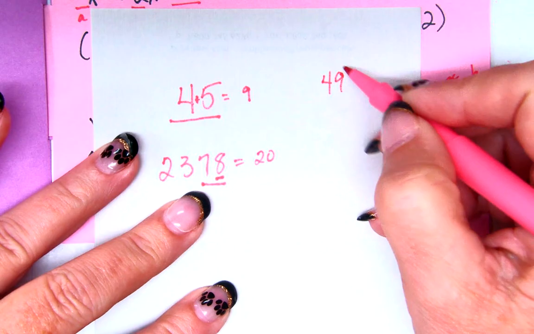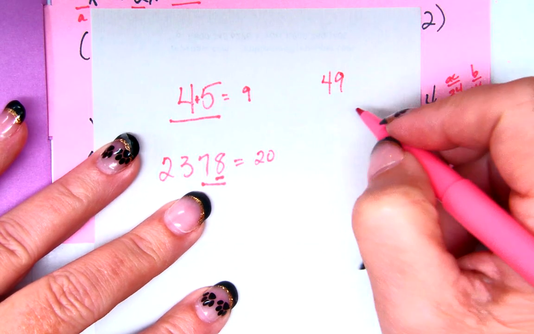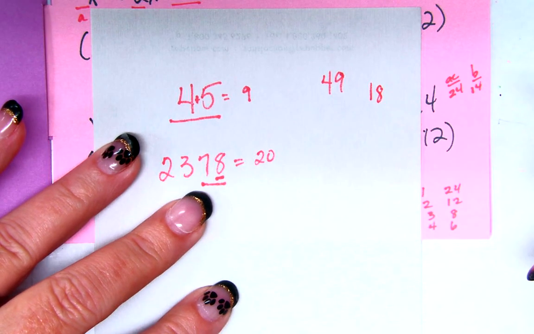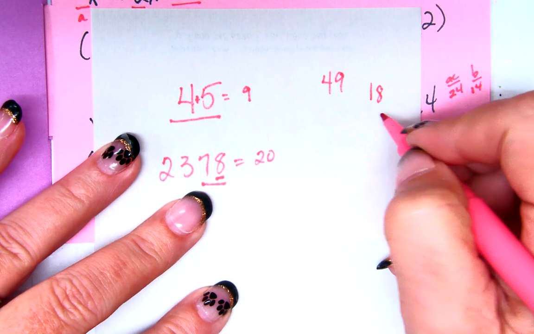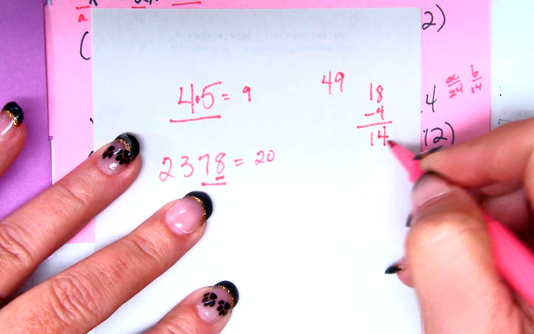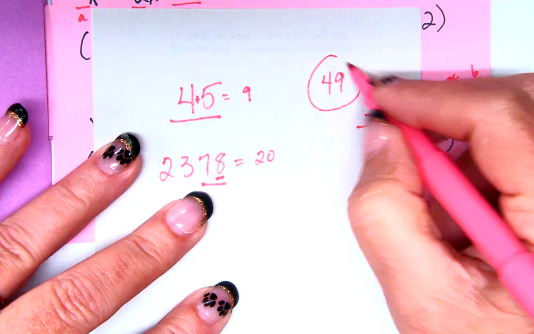Take the ones digit, which is the 9, and double it. 18, right? Subtract the number that's left, and you get 14. Is 14 divisible by 7? Then that number is divisible by 7.